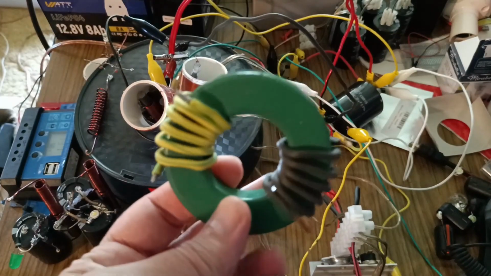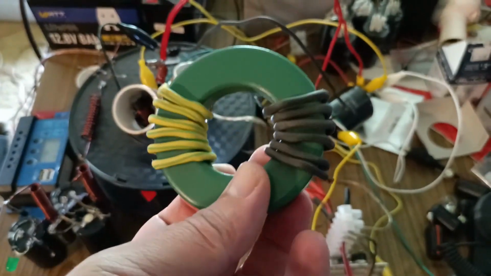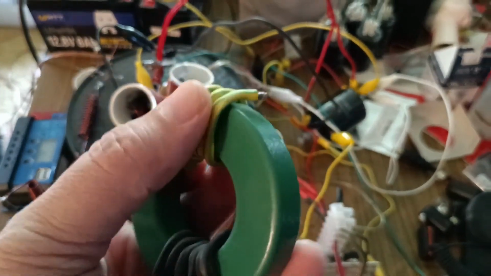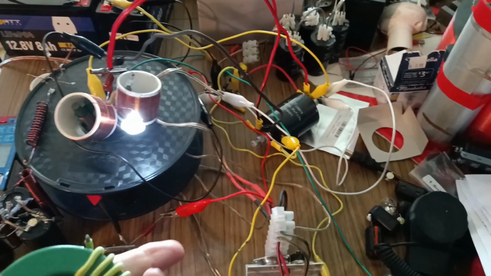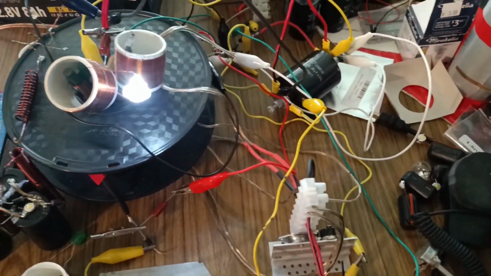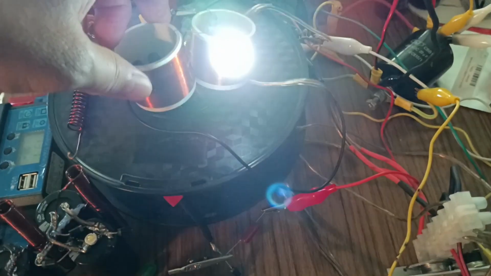using these toroids, which people have probably seen just lying on the bench here in some of my other videos. I think I've mentioned them before. I wanted to get back to them. It's pretty important because it's what is responsible for running a light like that.